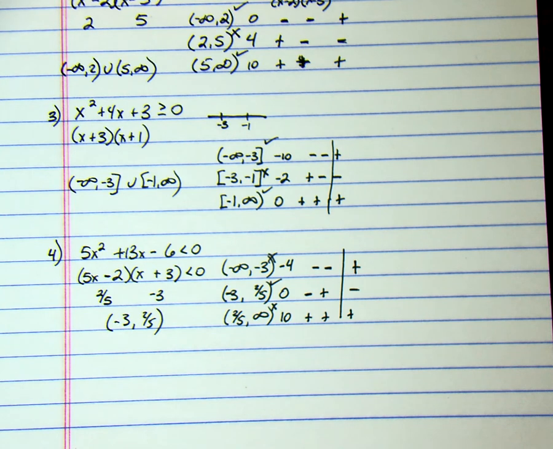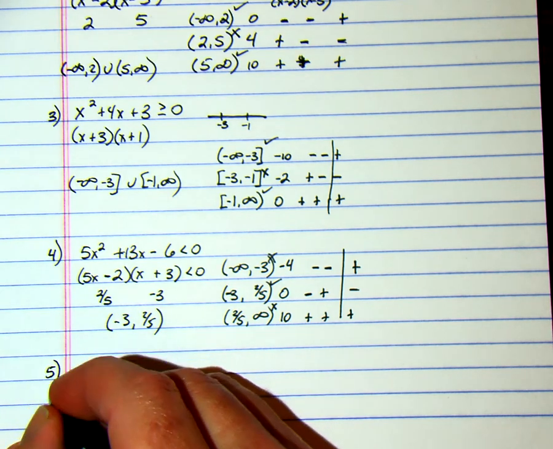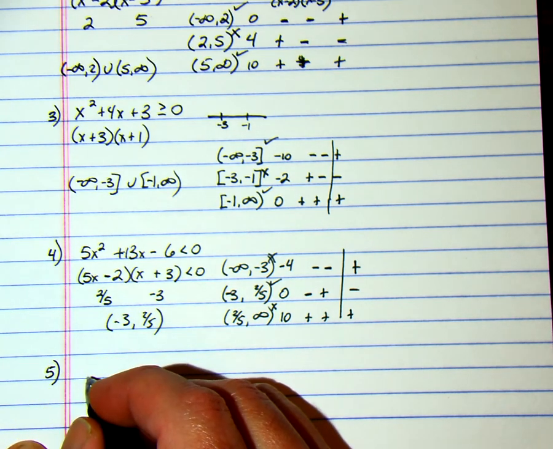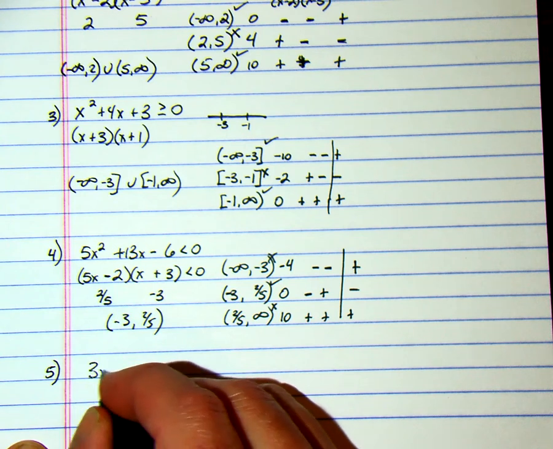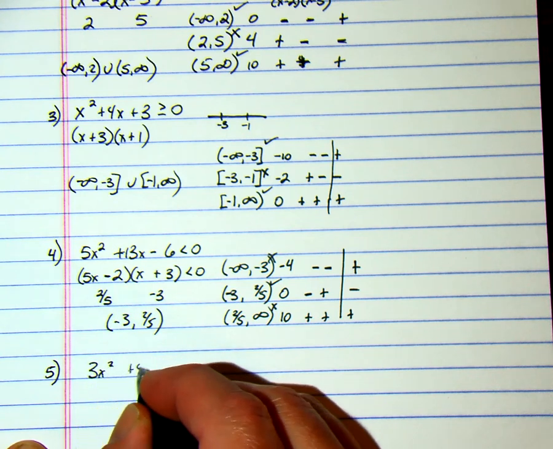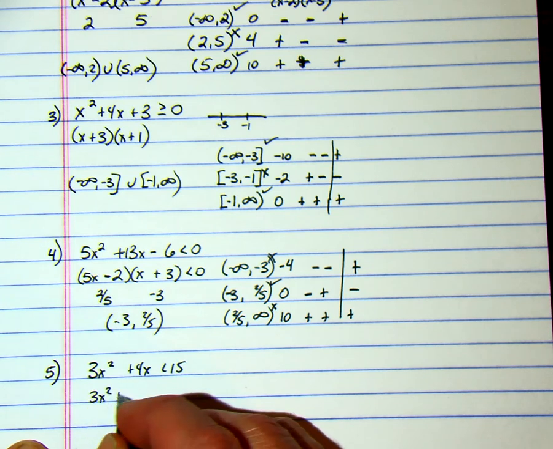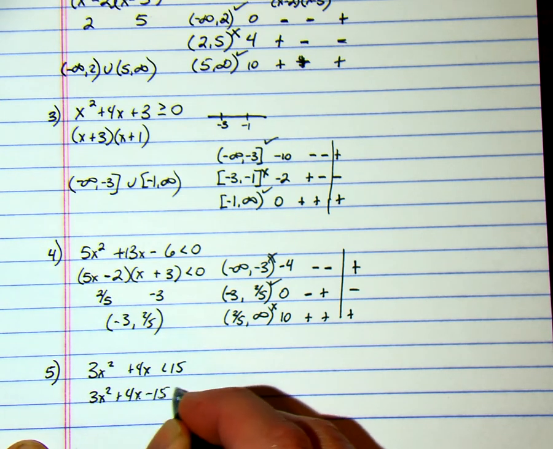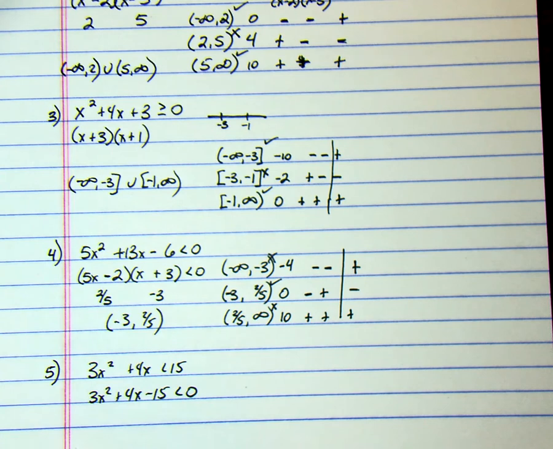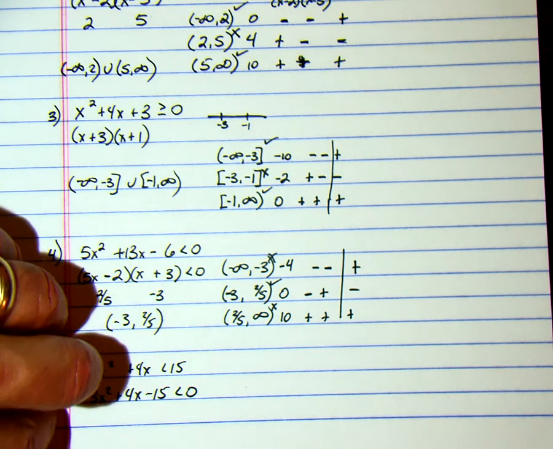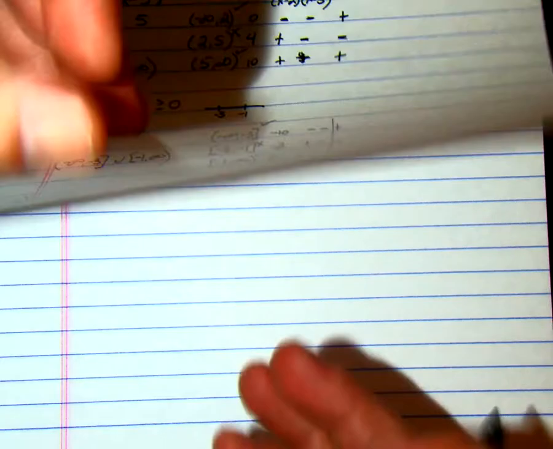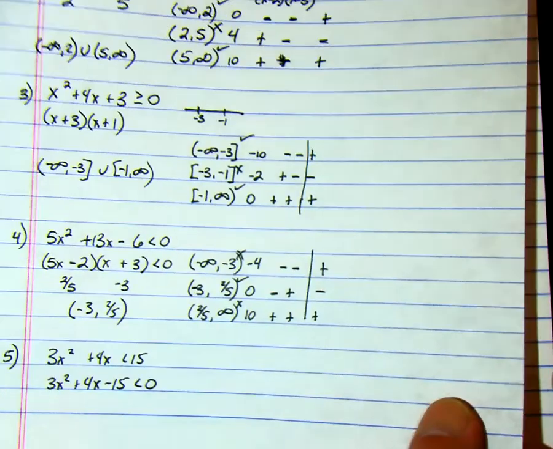That one, the only additional step is we need to subtract the 15. We have 3x squared plus 4x is less than 15. Well, now we need to subtract over the 15 in order to get that in a factored form, to get ready to factor. But now it's going to work exactly the same. I'm going to move on because I don't think I need to do any more quadratics. And I'll come back. We'll talk about the other way to look at these in just a second.